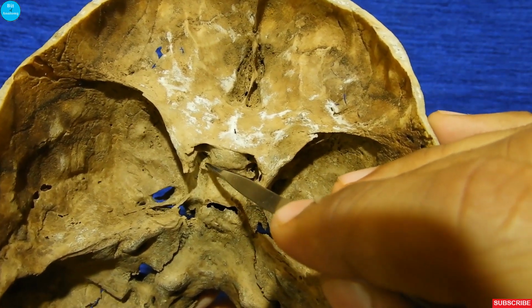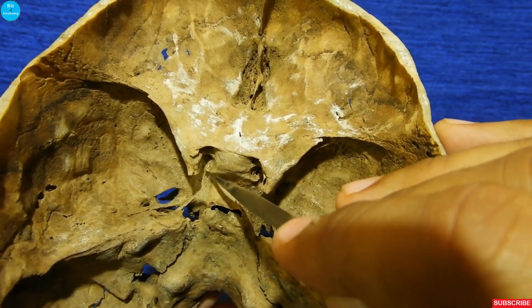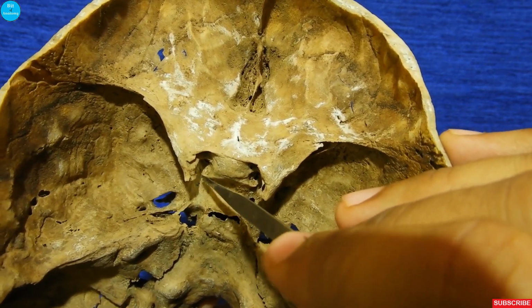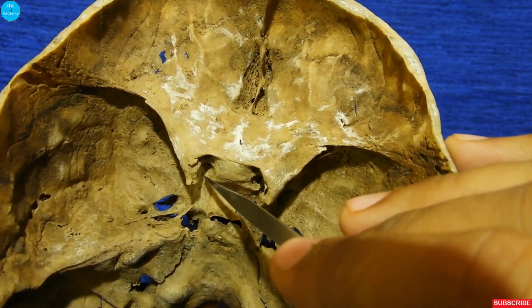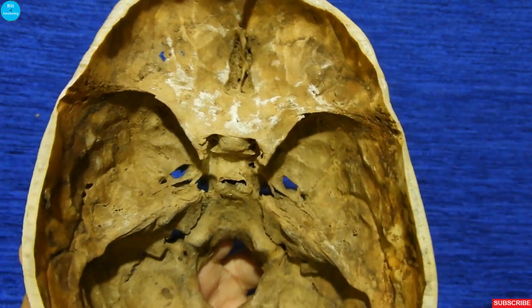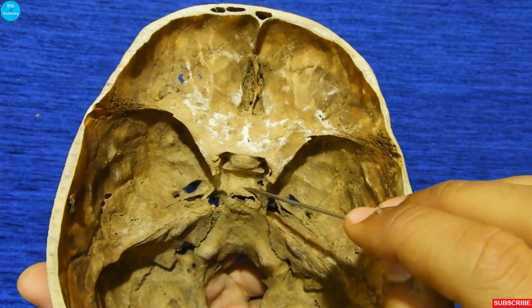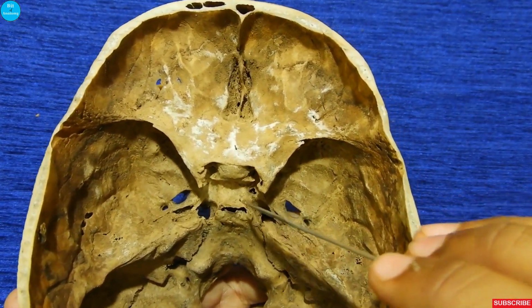I'm not sure how much you can appreciate this. This is called the middle clinoid process, which is connected to the anterior clinoid process by a ligament, and sometimes it is completely ossified. In the pituitary fossa, of course, the hypophysis cerebri or the pituitary gland will rest.